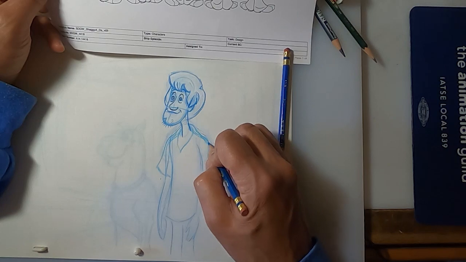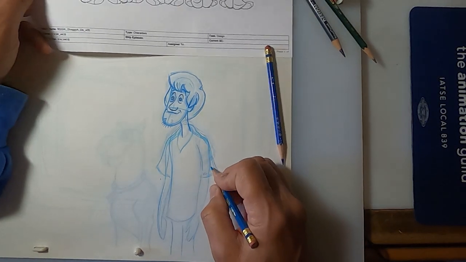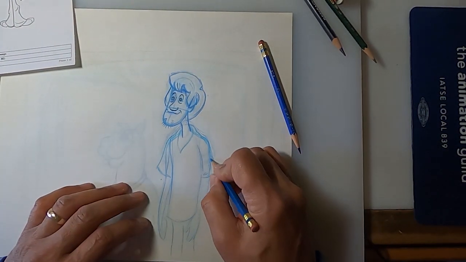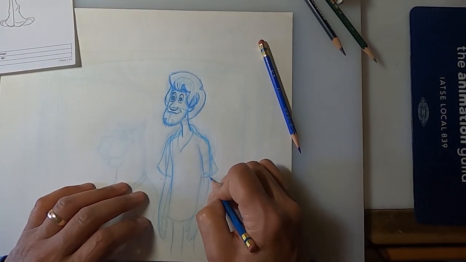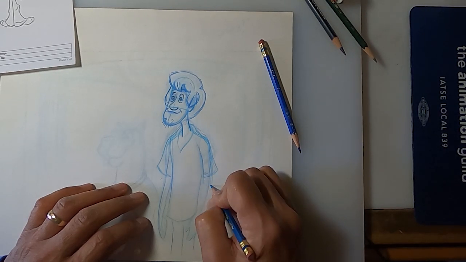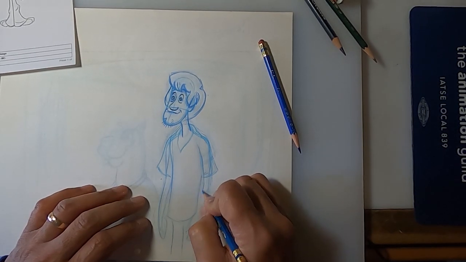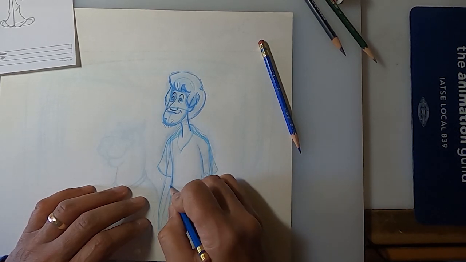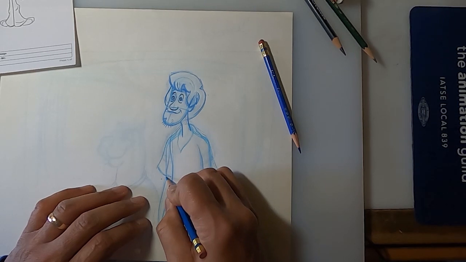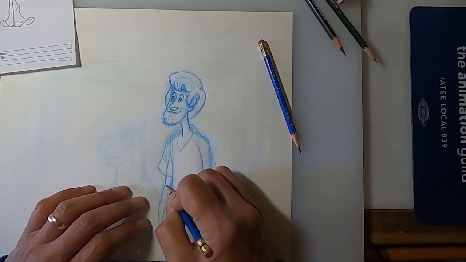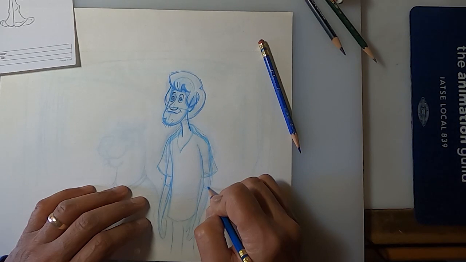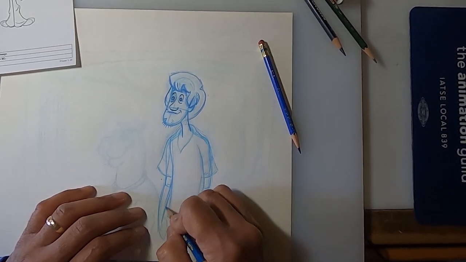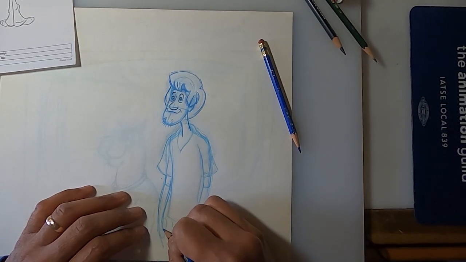And this arm comes down. And that would be his elbow. Here it is coming down.